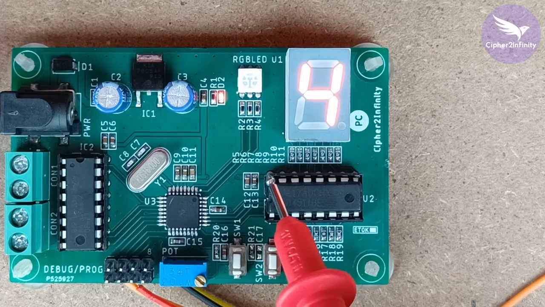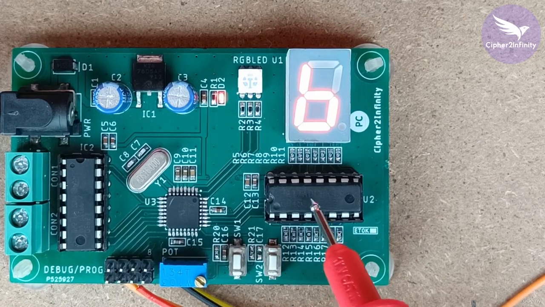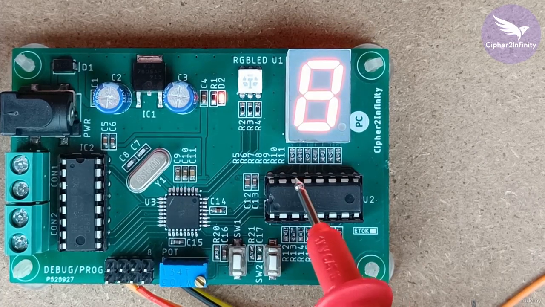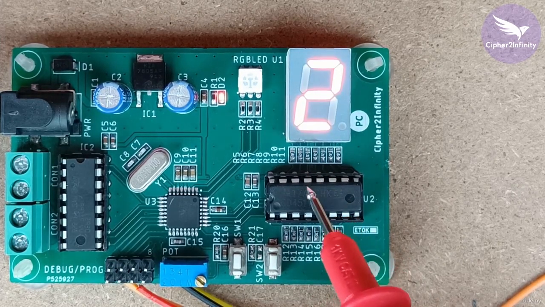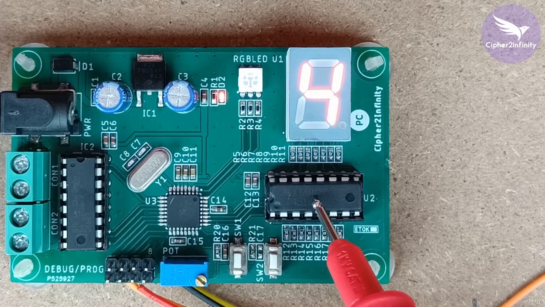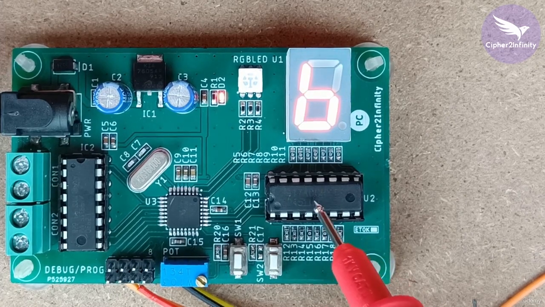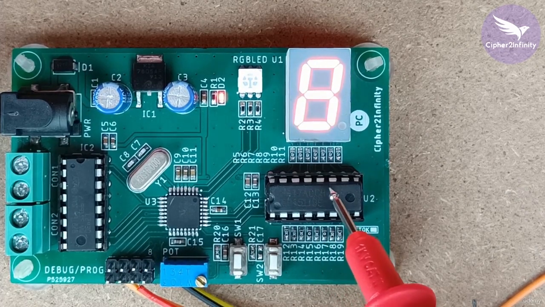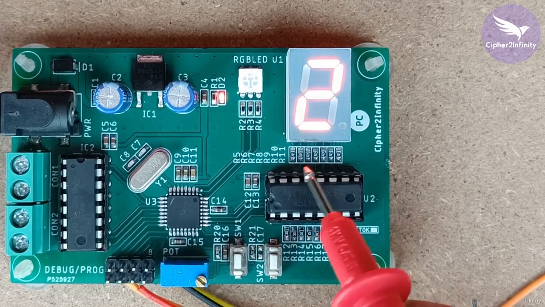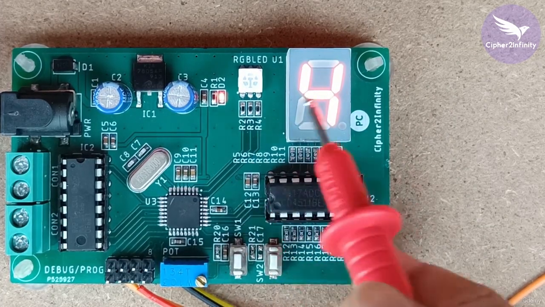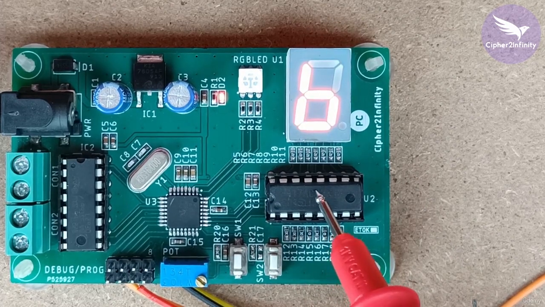If the 5 volt is available on the power pin and still this IC is not generating the appropriate logic corresponding to the digit, it means what? It means that there is a problem with this particular IC, and it's time to replace this IC with a new IC, okay? So that's basically how you have to test and troubleshoot the 7-segment display section, okay?